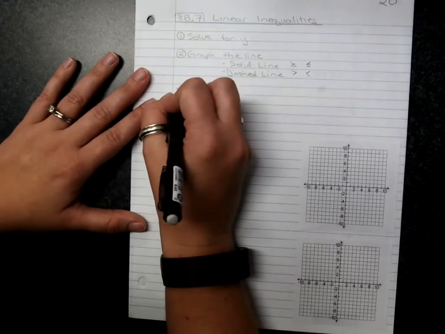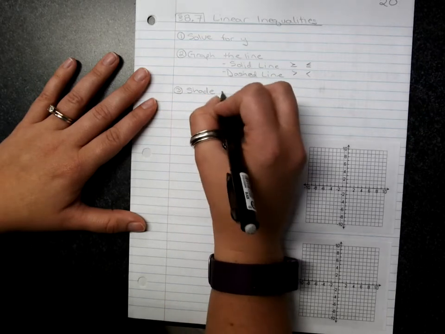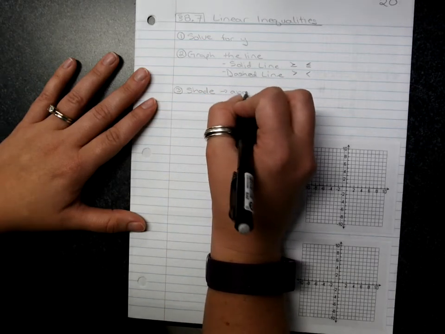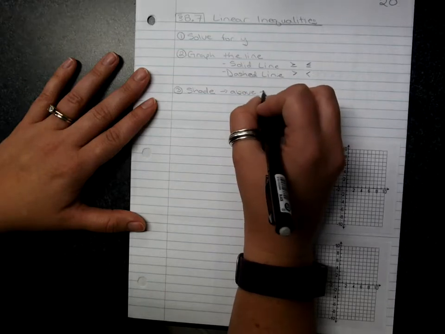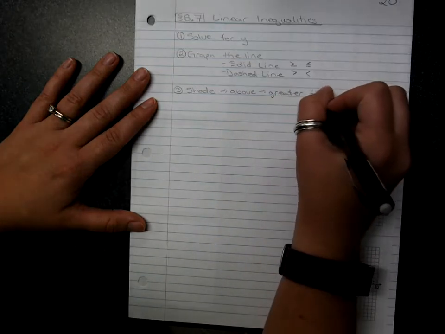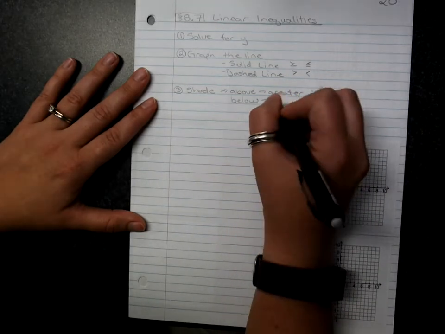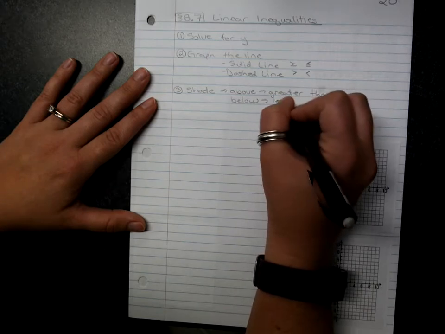And then the third step to this is to shade. You shade above the line for greater than. You shade below the line for less than.